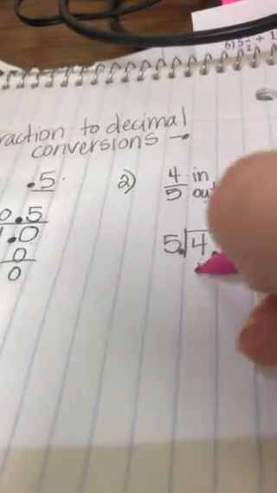So then I ask myself, 5 times what is as close as I can get to 40 without going over? And that is 8. 8 times 5 is 40. And that is my final answer.